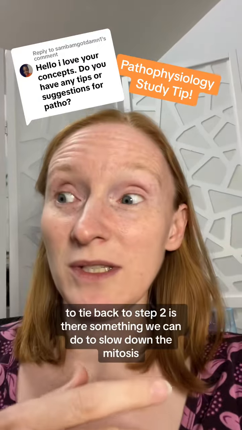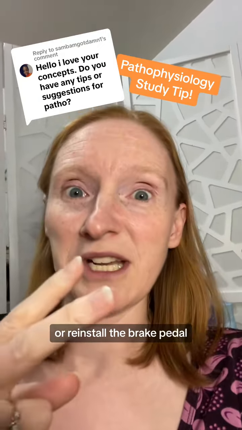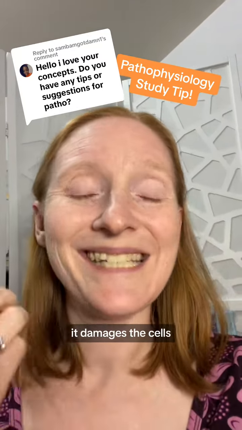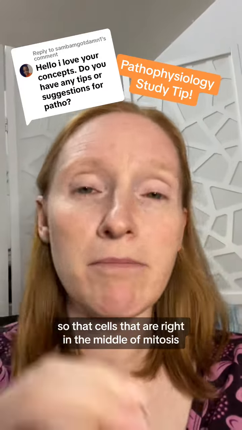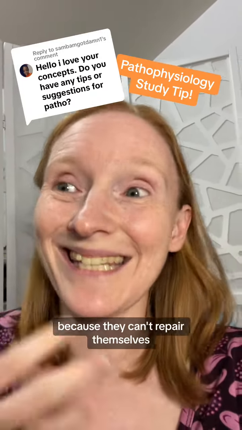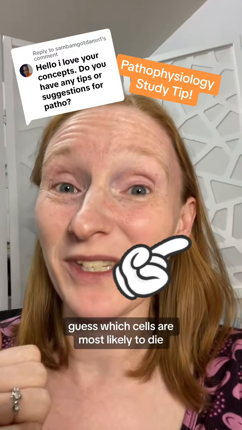To tie back to step 2, is there something we can do to slow down the mitosis or reinstall the brake pedal? And in fact, chemotherapy works because of this. It damages the cells so that cells that are right in the middle of mitosis when the chemo is being administered are more likely to die because they can't repair themselves. And since cancer cells are replicating more quickly, guess which cells are most likely to die?